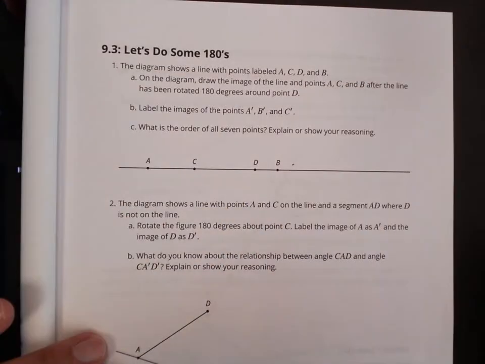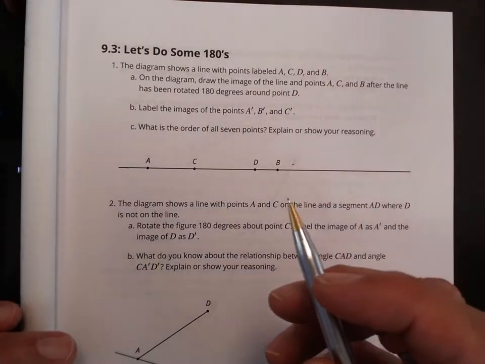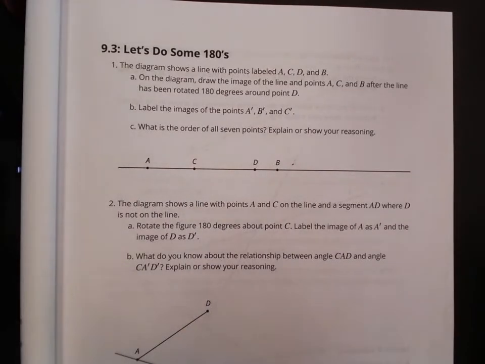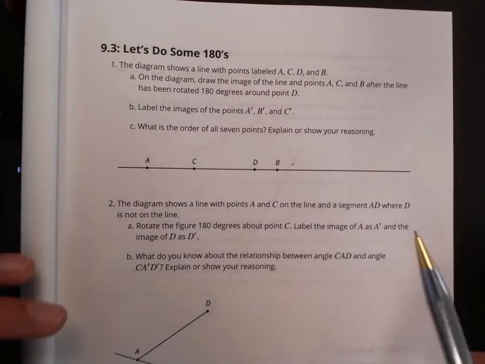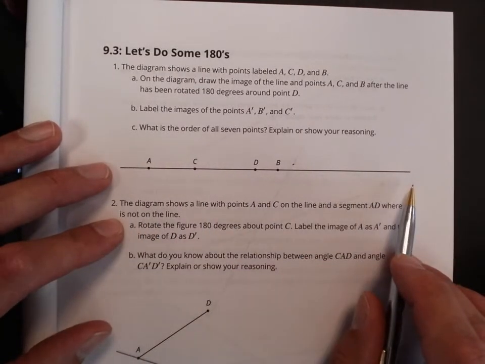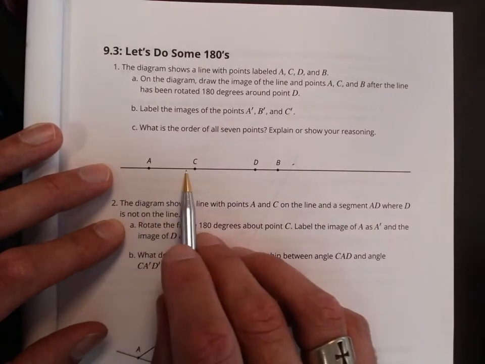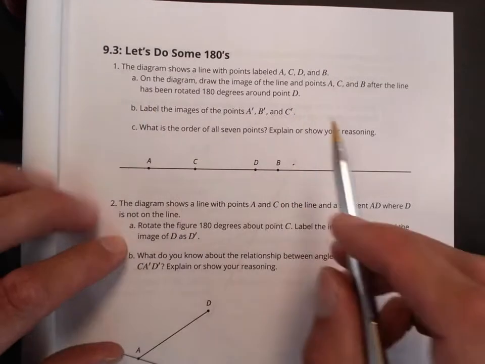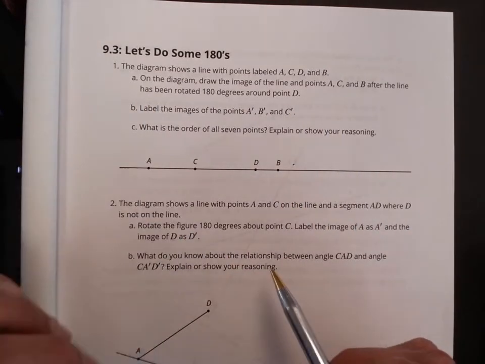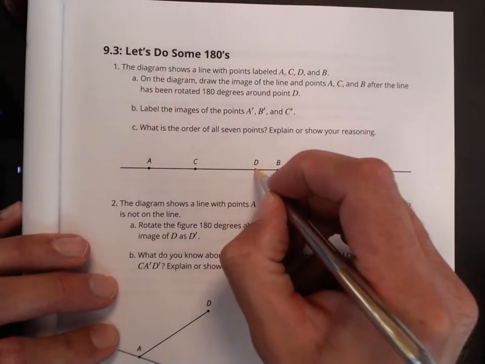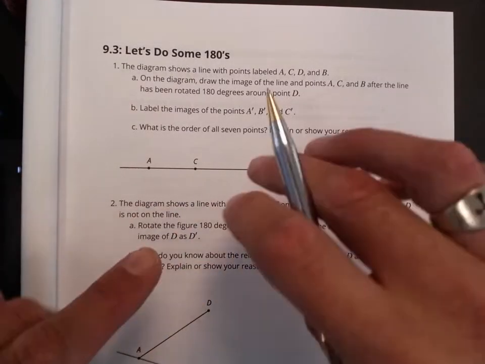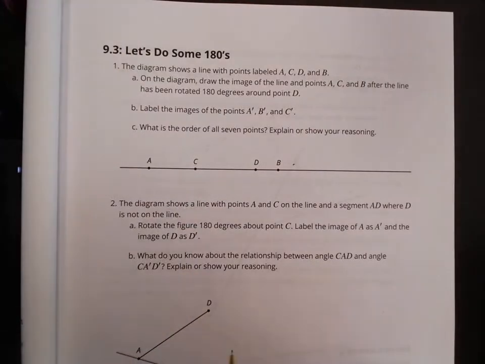I'm just starting with page 59. 59 goes through really the important features of the things you need to know from today's lesson. Starting with number 1, you have a line, right? And we have points A, C, D, and B on this line. The idea is that we rotate this line 180 degrees around point D. So point D stays the same, and we're taking everything else and rotating it 180 degrees.